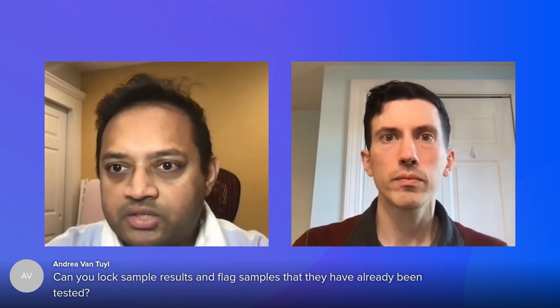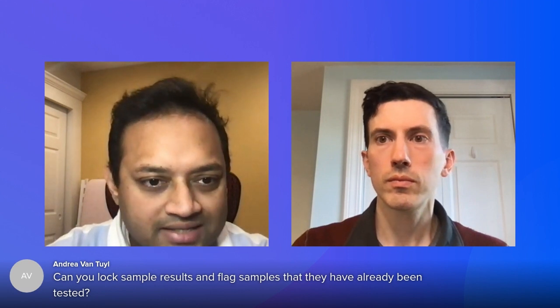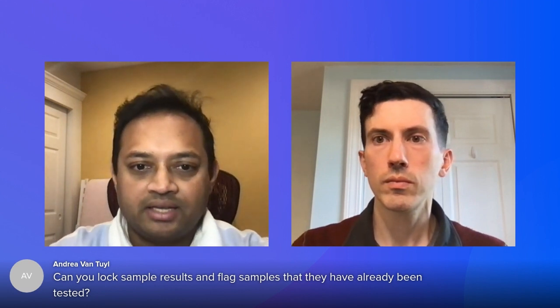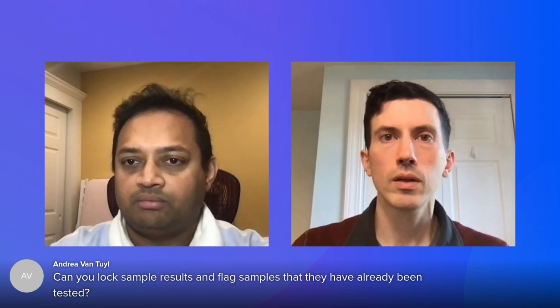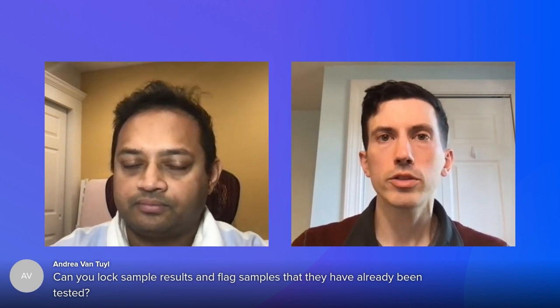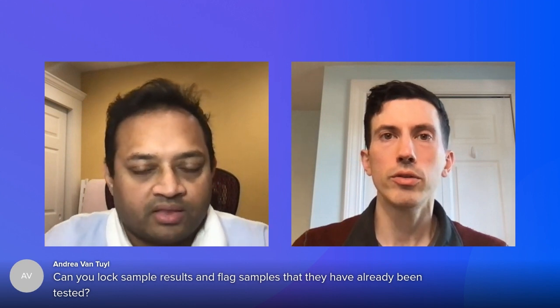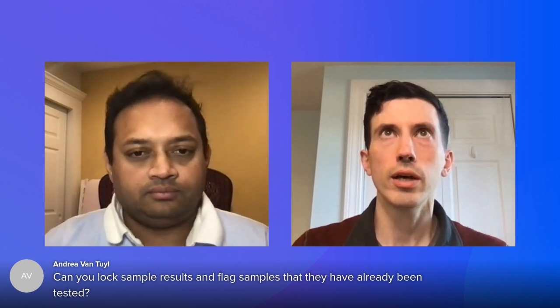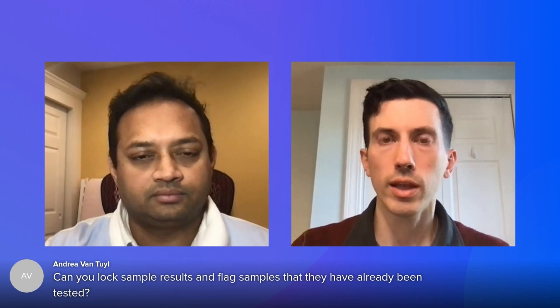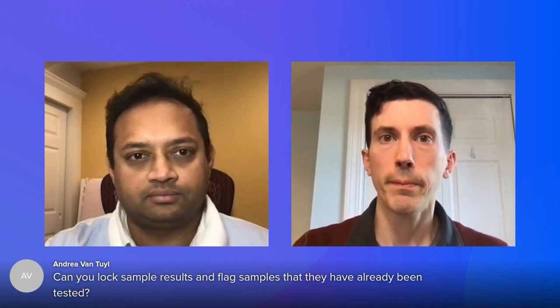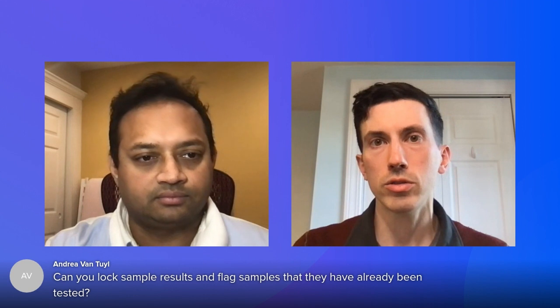The next question we have is, can you lock sample results and flag samples that have been tested? Tom, you want to take this? Yeah, you certainly can, through the use of looking up key attributes and creating conditional statements within the data capture to pass or fail things based on those QC parameters.